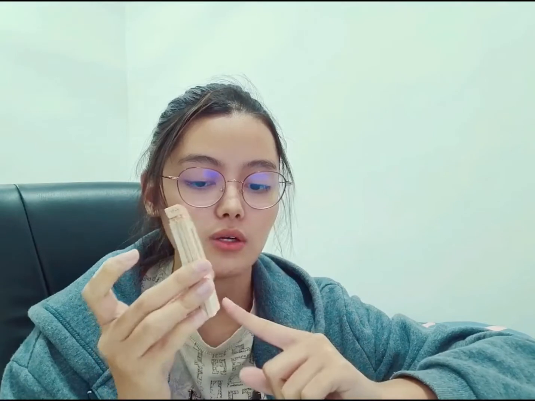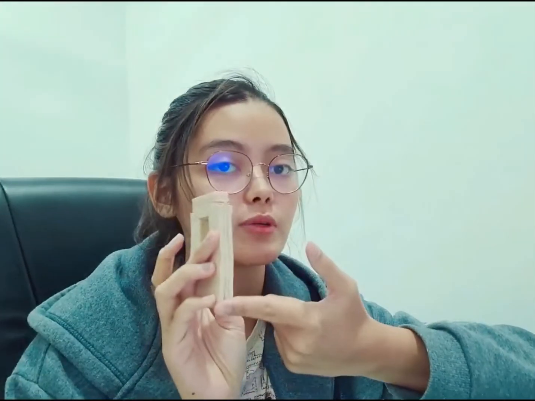So for the height of this post, it would be 130 millimeter, so according to the scale it would be 52 millimeter. The width of this timber post is 15 millimeter, so according to the scale it would be 20 millimeter. And then for the length is 120 millimeter, so according to the scale it would be 48 millimeter. So I'll join these two components first.